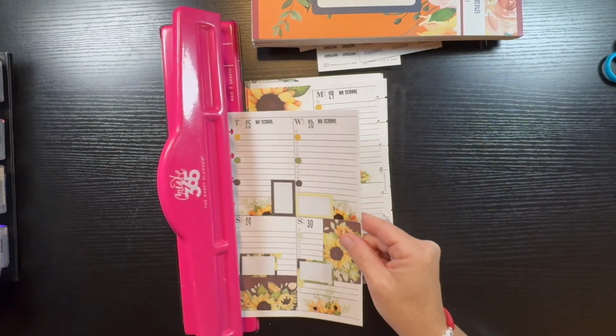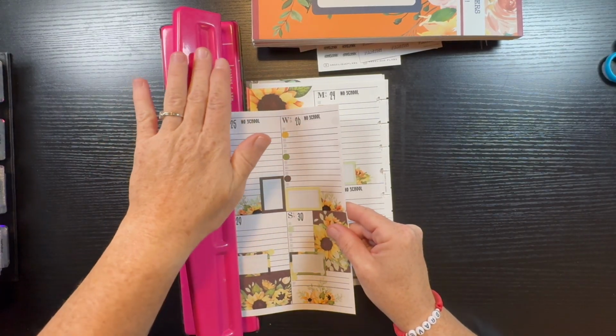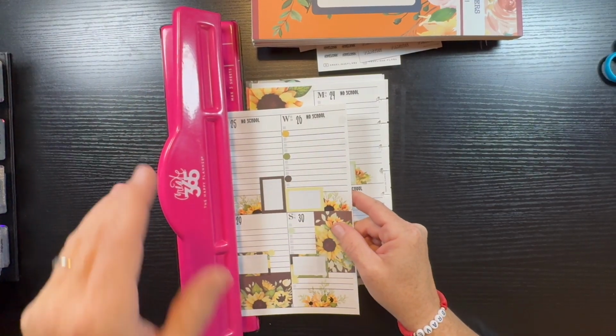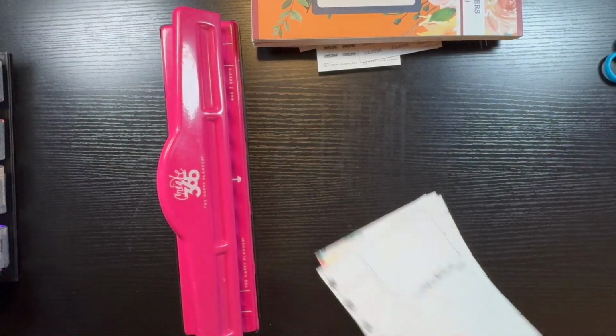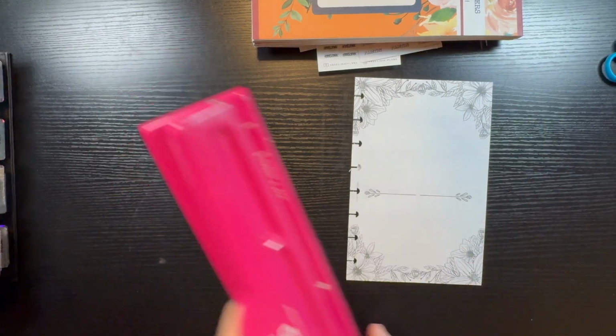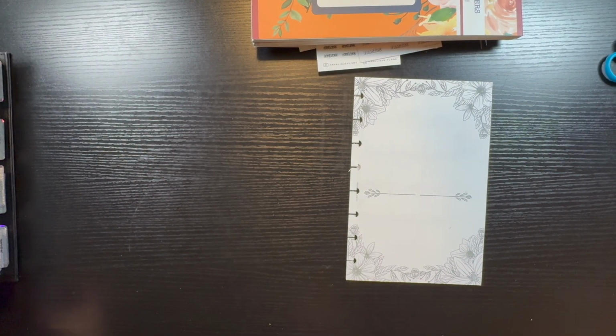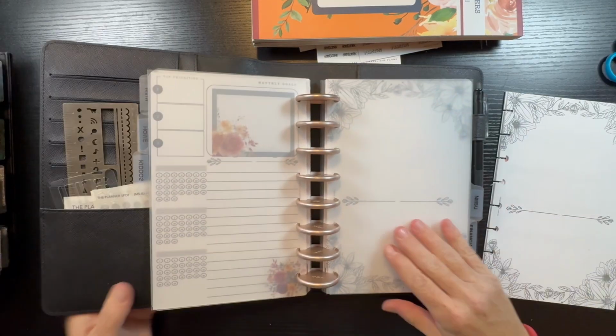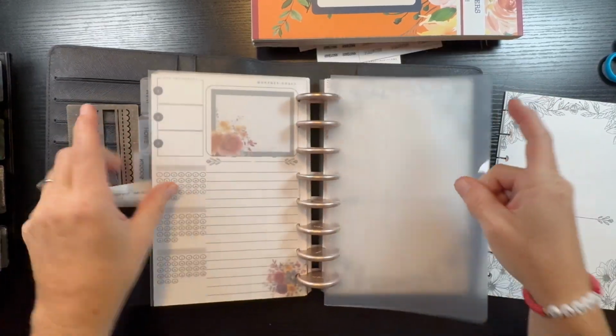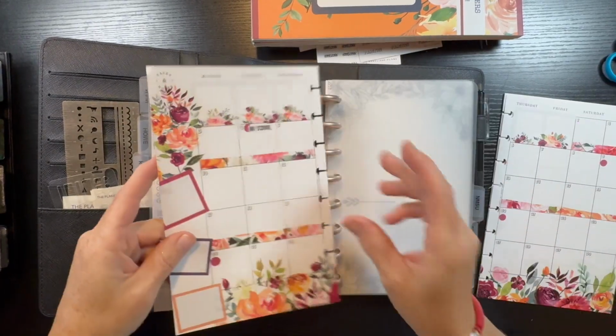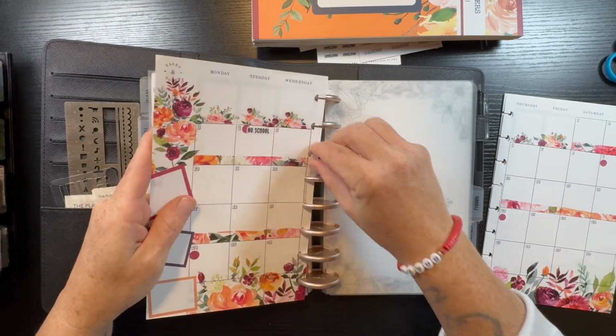But I know there's an easier way. Alright. So now we'll do like a little flip while we're putting it together. Alright, so we have kiddos. And then we have the monthly layout.